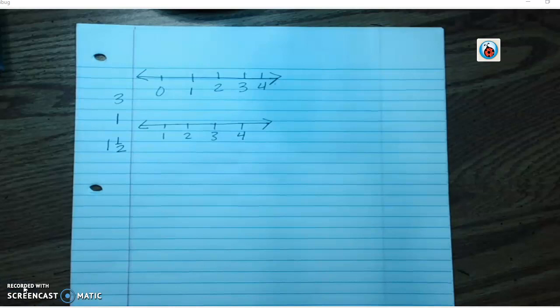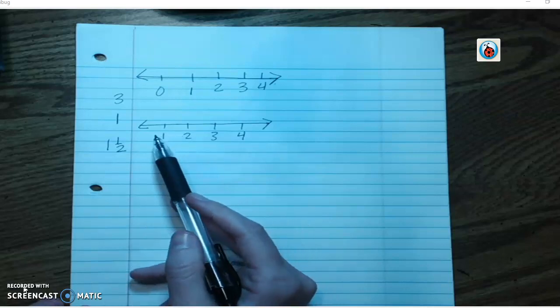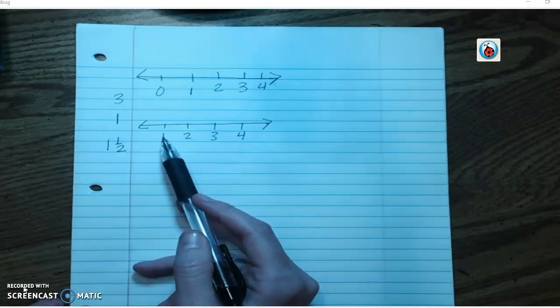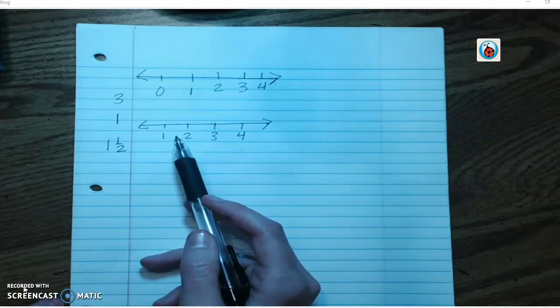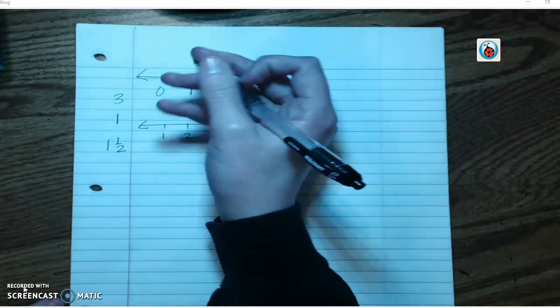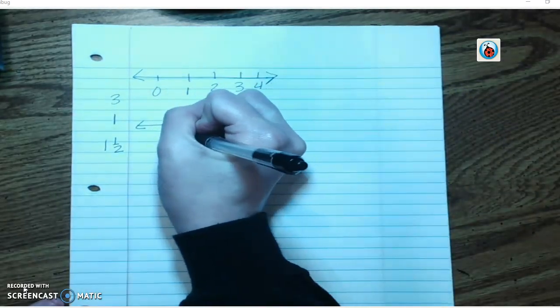Remember we talked about when you see 1/2, that's saying that it's halfway between two numbers, or in our case, 2 points. So it would make sense for 1 and 1/2 to go in between 1 and 2, because 1 and 1/2 is halfway between 1 and 2. So I would just draw my tick mark here, and I put 1 and 1/2.